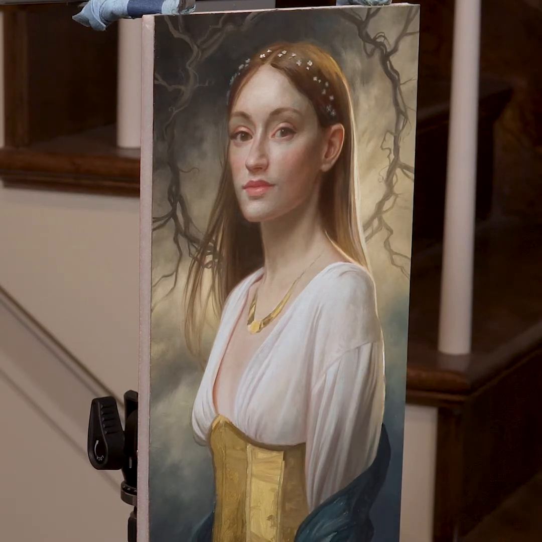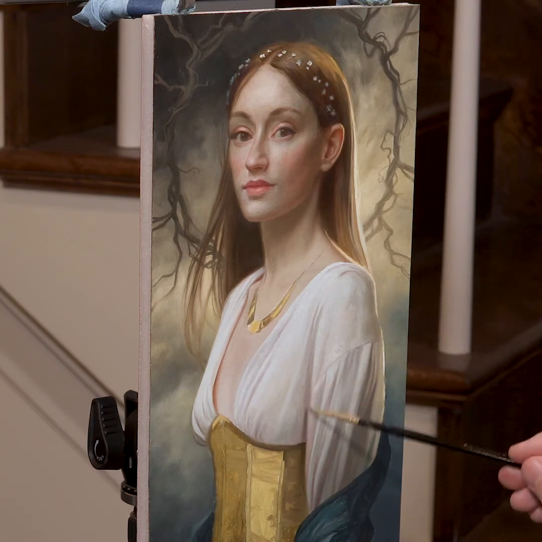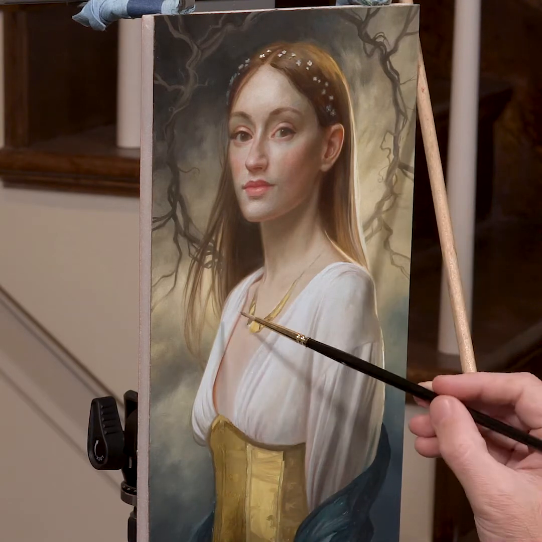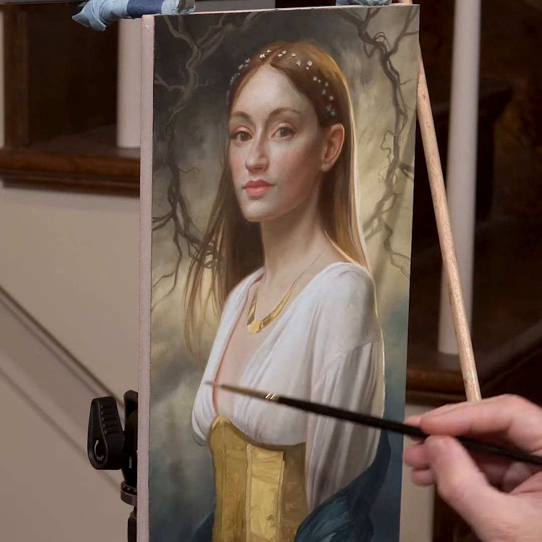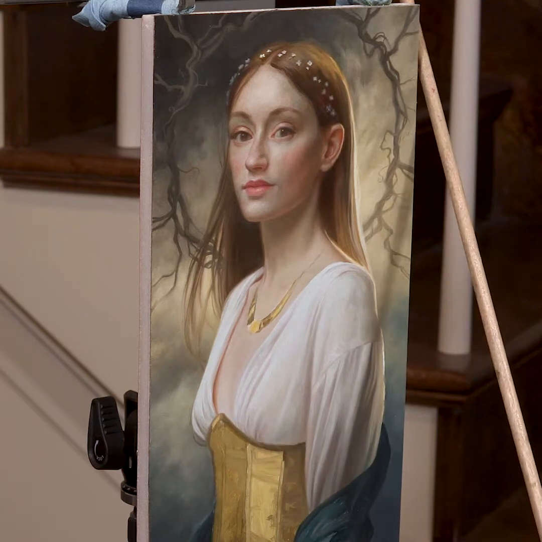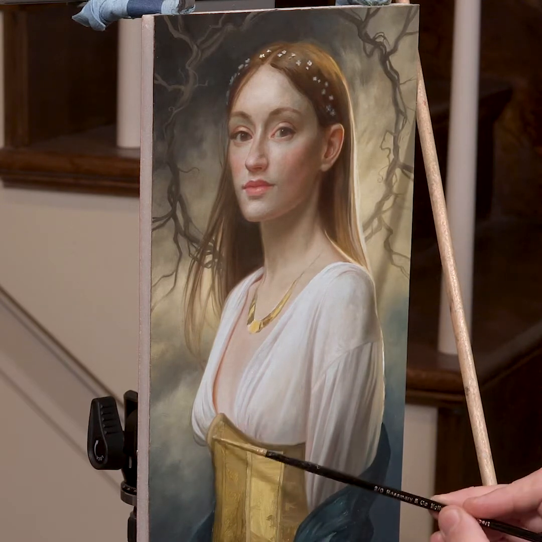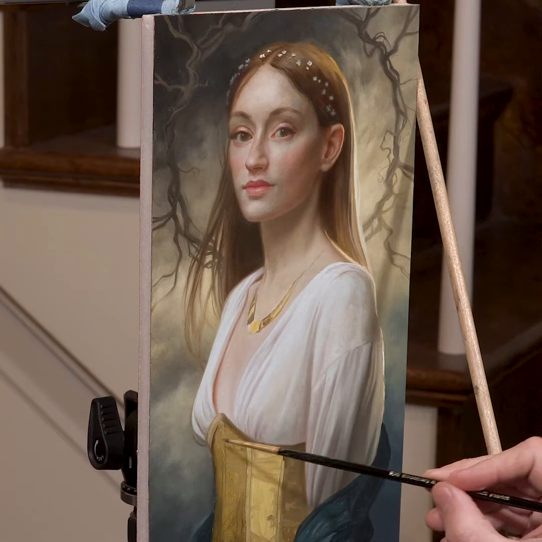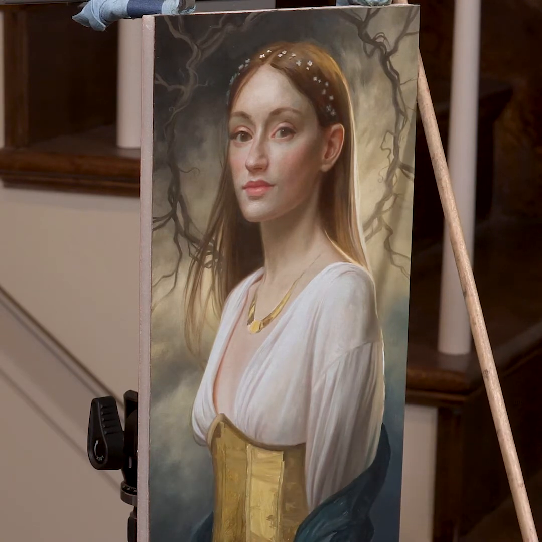I'm excited to get into the gold of that corset. I touched it just a little bit. When painting reflective surfaces like that gold corset or the necklace, it's very, very important to look for the shapes and not get too caught up in all of the little details of the reflections. And if you can get those big light and dark shapes in, so much of the work of creating that effect of being metallic or being reflective is accomplished and done very quickly.